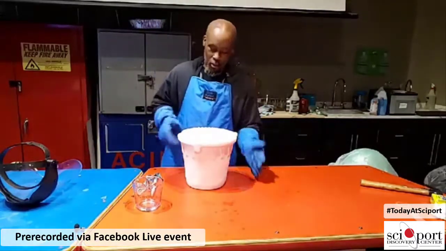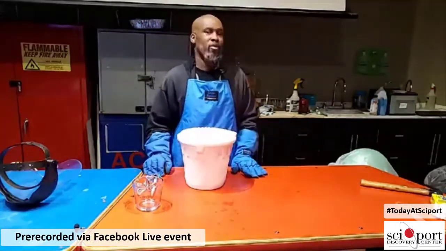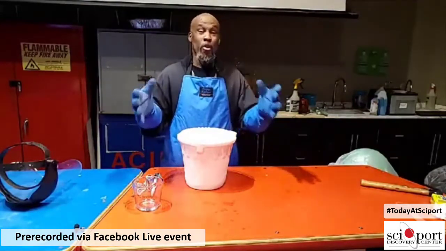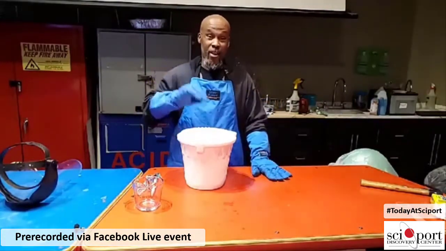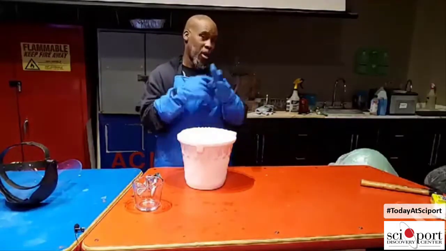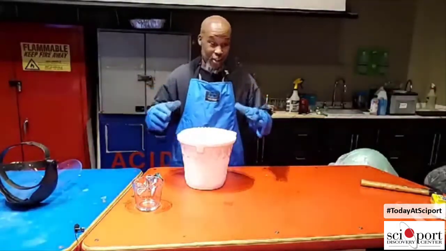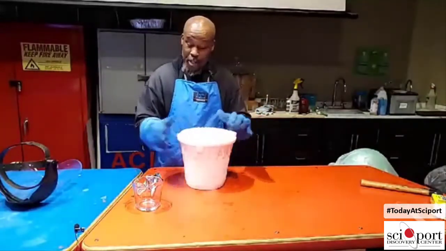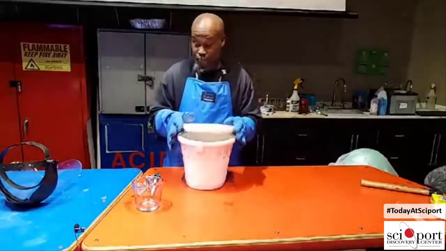And today we're going to look at things that change states. Not like people, we're talking about the three phases of matter. But the one that we want to talk about the most is going to be cold and gas. So what I have here is a bucket of liquid nitrogen.